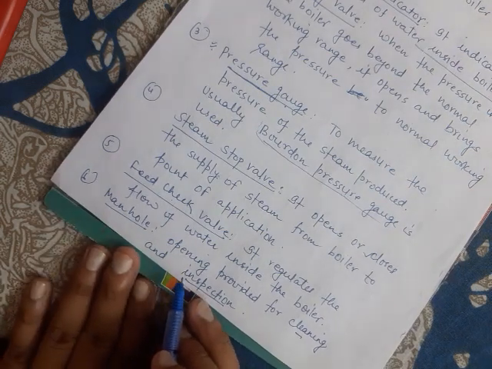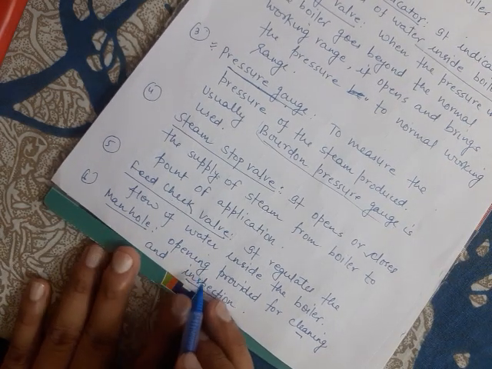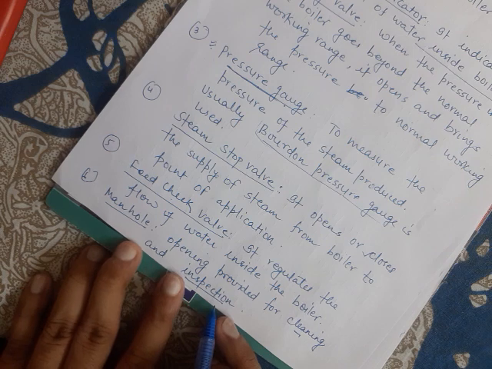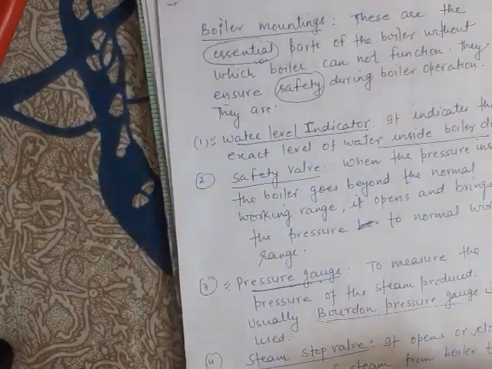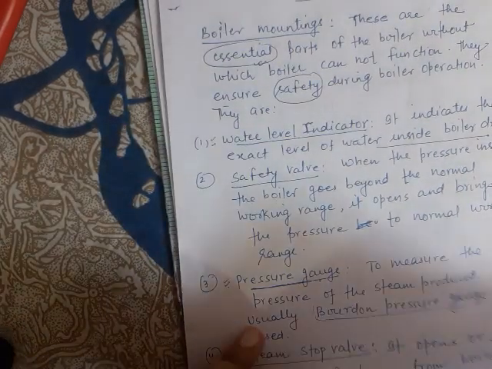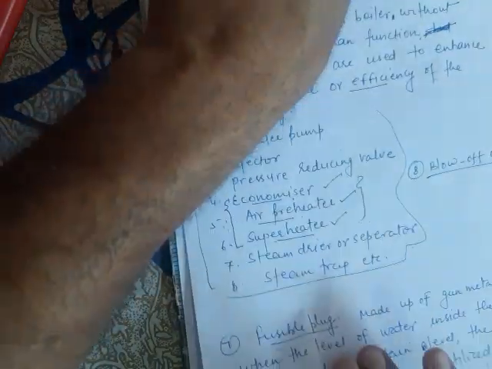Next is a manhole. A manhole is also provided within the boiler shell, which is an opening provided for cleaning and inspection purposes. These are the important boiler mountings. Two more important boiler mountings are there, please note.